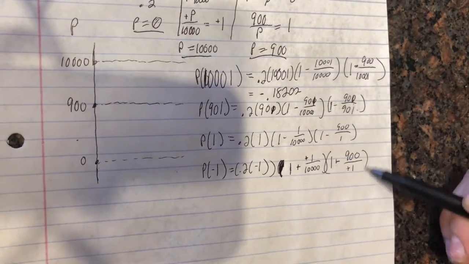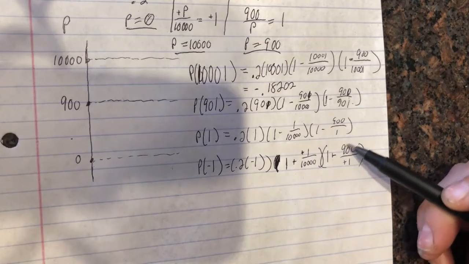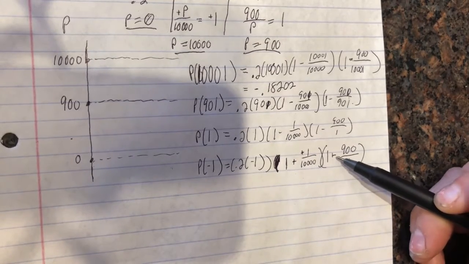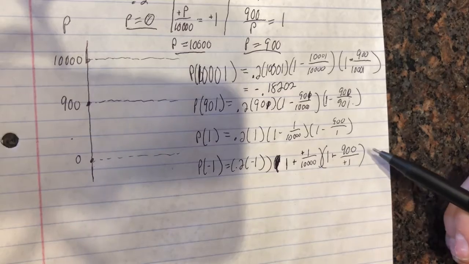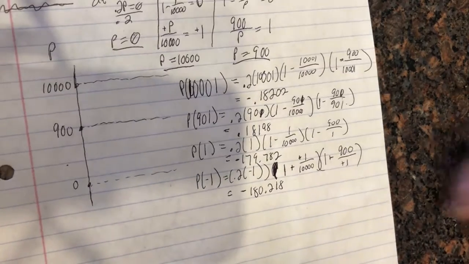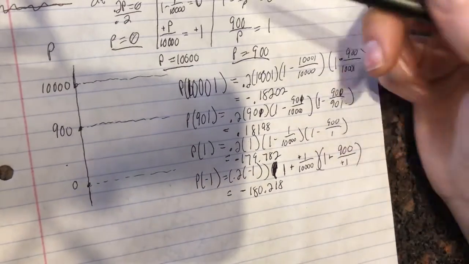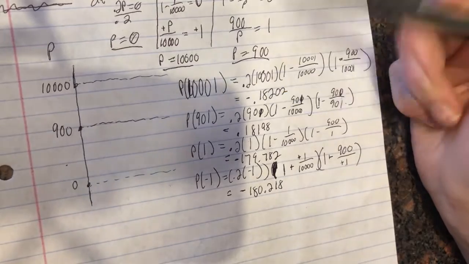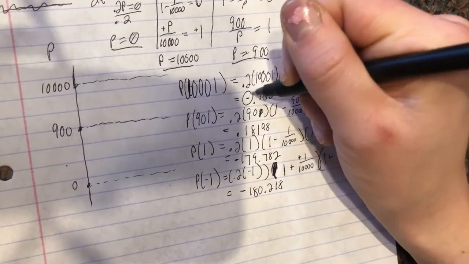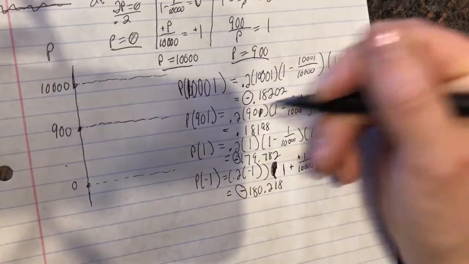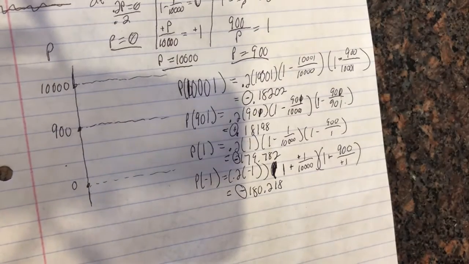And then we also have 1, originally a minus 900 over -1, becomes a 1 plus 900 over +1. So we've gotten our values, and remember in phase diagrams, all we really need to look for is the sign. So we see that there are 3 negative signs and then an imaginary positive.